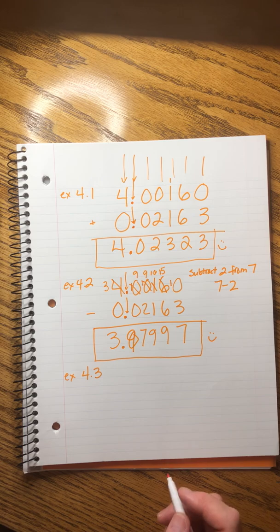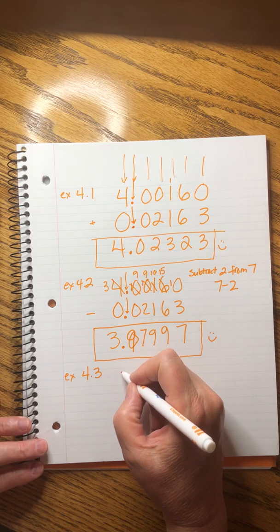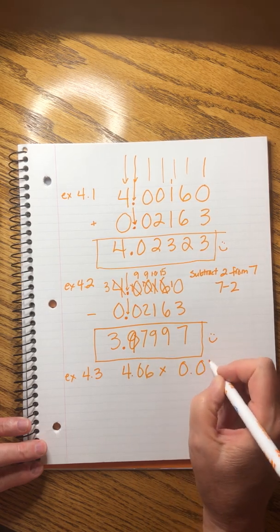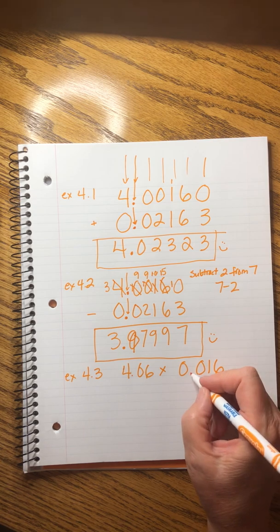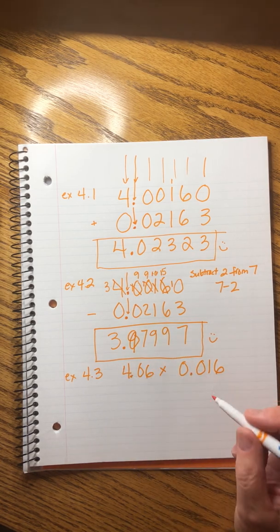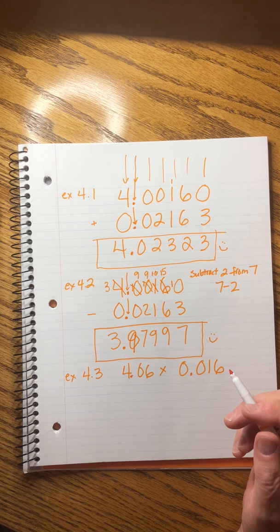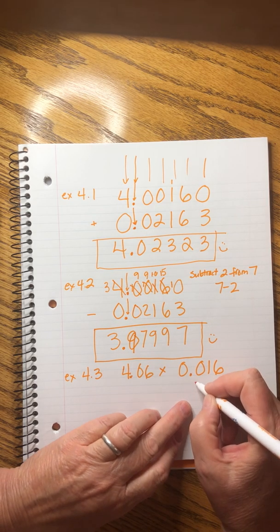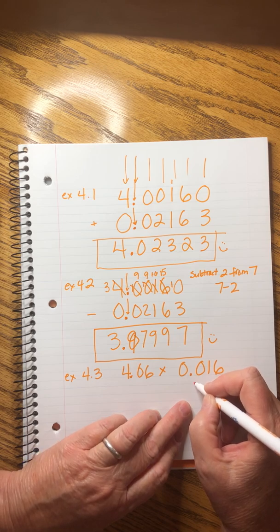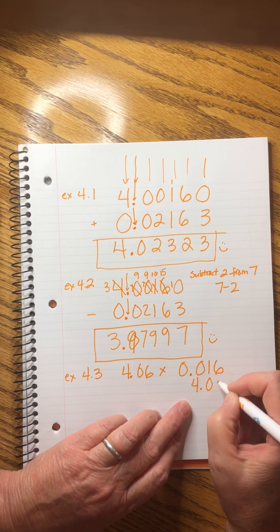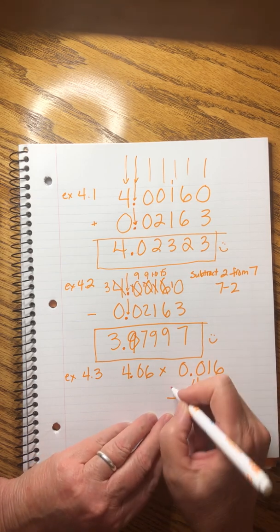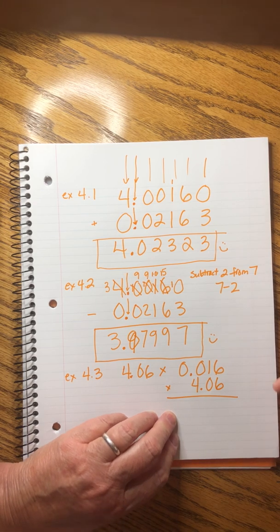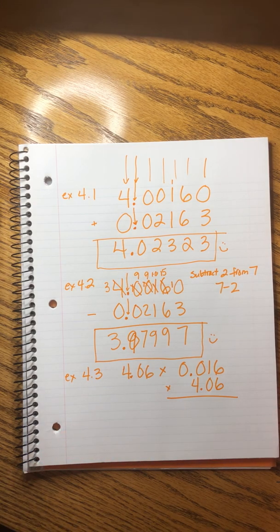Multiplying. These are the two numbers he wants us to multiply. 4.06 times 0.016. I like to write the number with more digits on top. It just looks better to me if I have the more digits on top. So I'm going to leave that there, and I'm going to write 4.06. There's no right or wrong here. So it's okay if you do it the other way. You won't mess up because in multiplication, order doesn't matter, but it just feels better on my eyes.